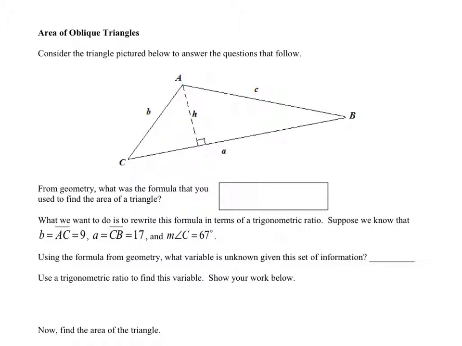We have three sides and it looks like we're given a height. I think it was probably in middle school that we learned that for any kind of triangle, if I know the base A and the height H, the area would be A times H divided by 2. Now we want to rewrite this formula in terms of trigonometry ratios.